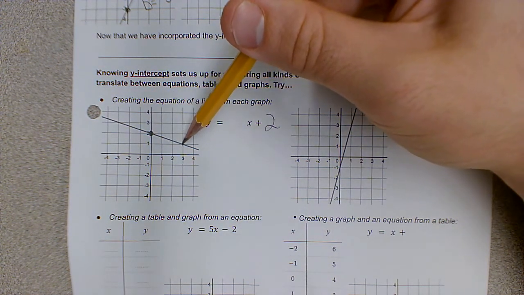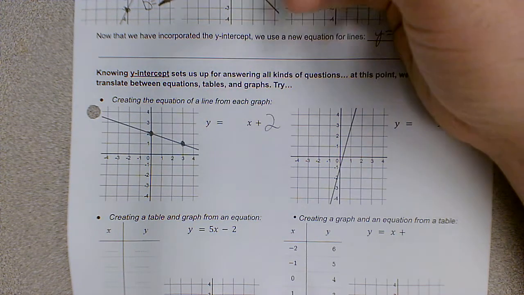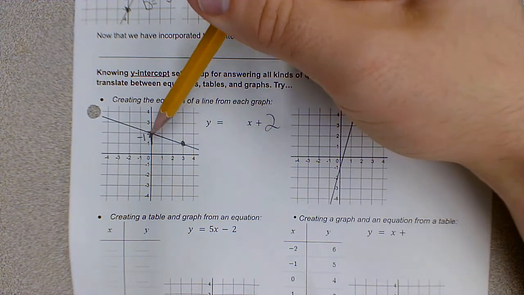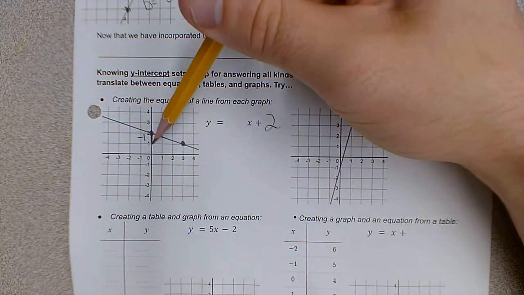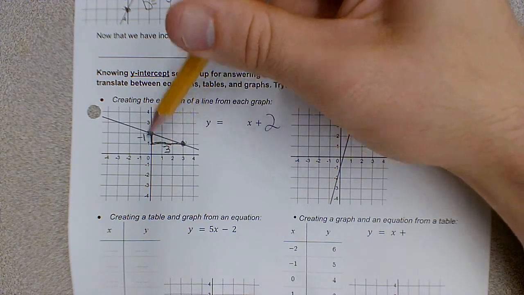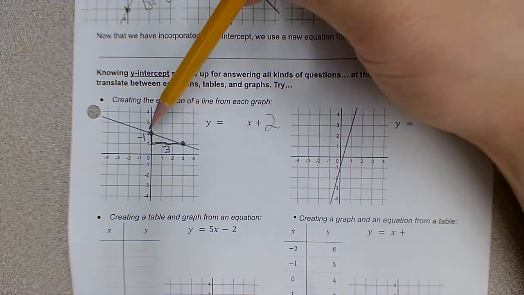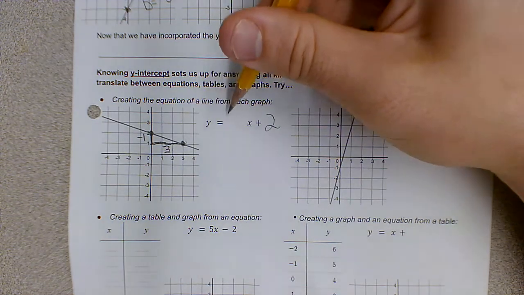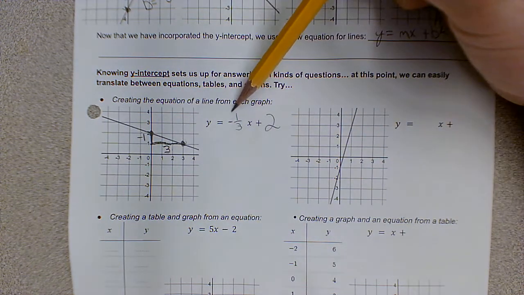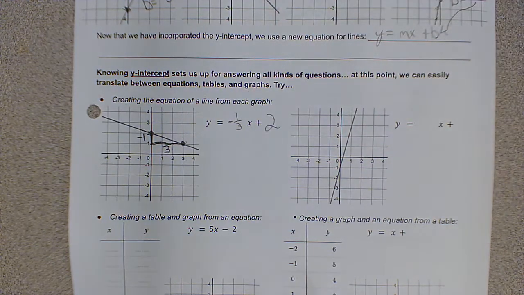I'm going to go ahead and place a second point, and then I have to fall 1 and go over 1, 2, 3. So my slope is fall over run. I'm going to end up with -1 over 3. I went down 1, so it's 1 on top. I went over 3, so it's 3 on the bottom.